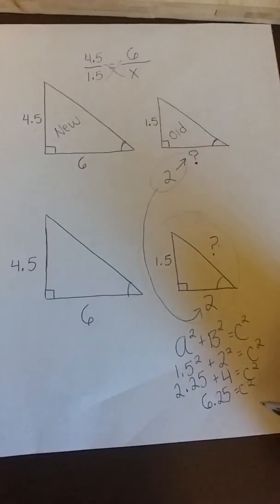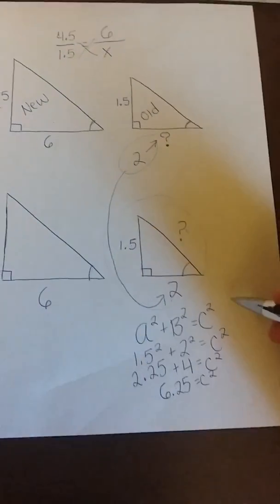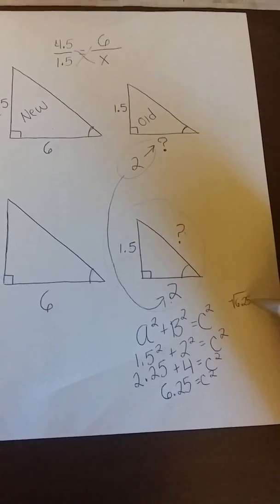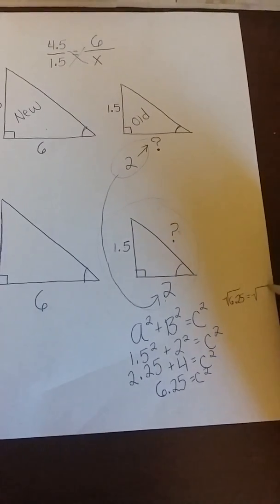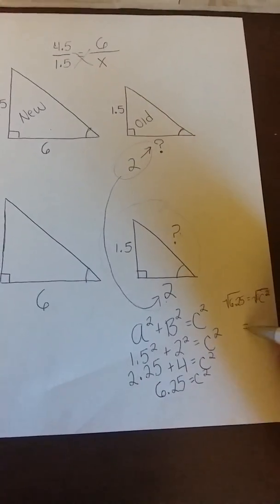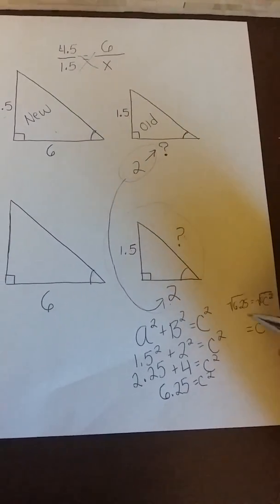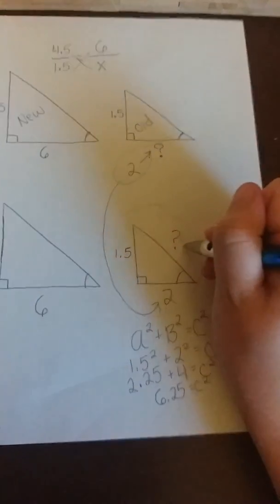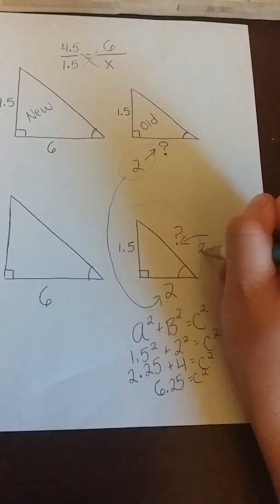So we're going to do the square root of that. So over here, I'm going to do the square root of 6.25 equals the square root of c squared. Square root and squared cross off, so there's just c. And the square root of 6.25 is actually 2.5. So this missing side now is 2.5.